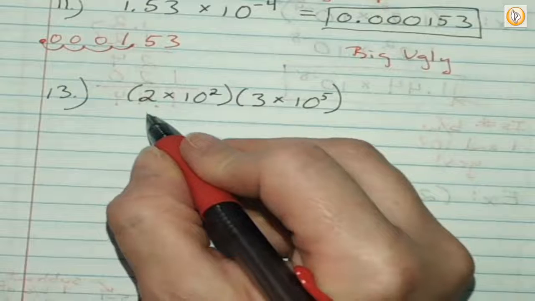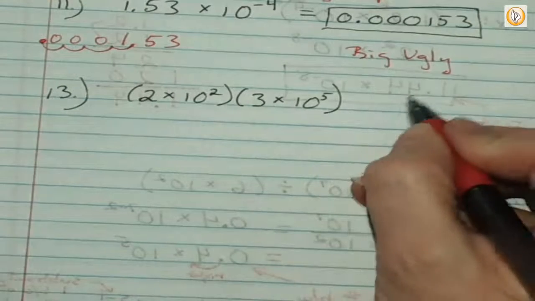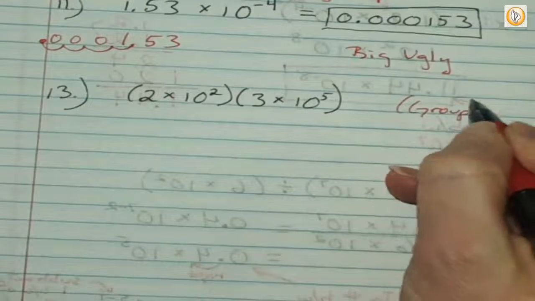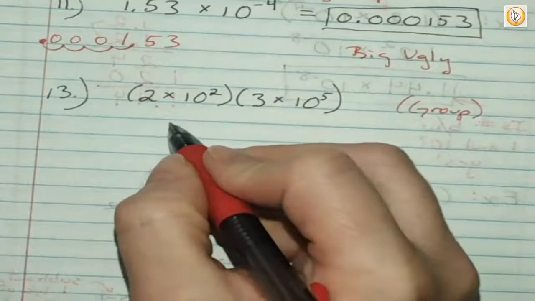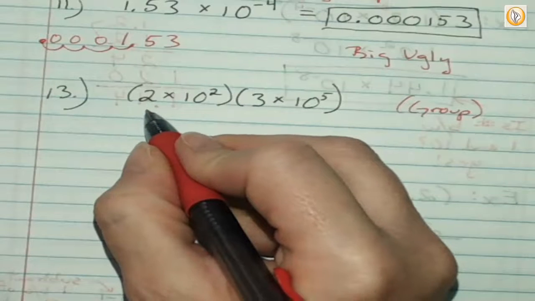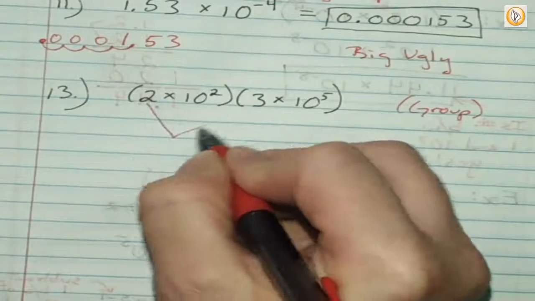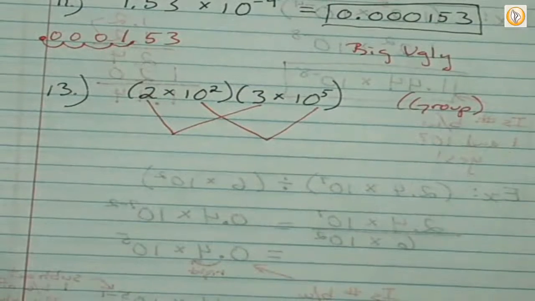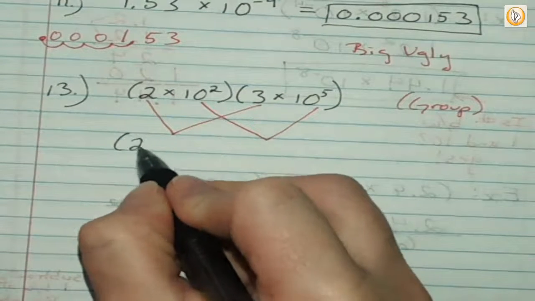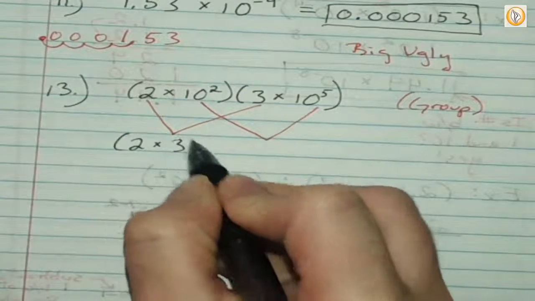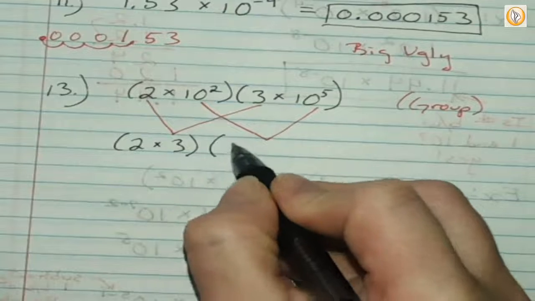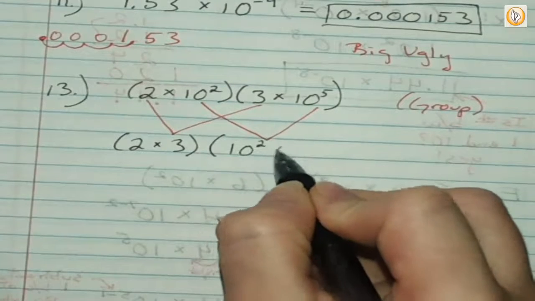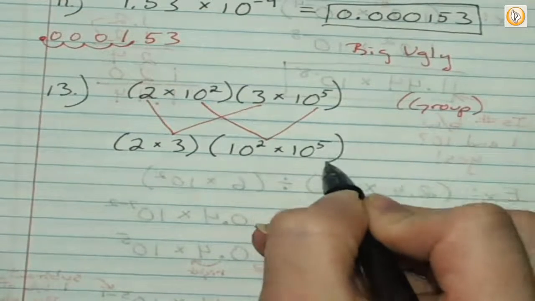Basically like combining, grouping. Good. Miranda, what am I grouping? He's right. And your 10 with the exponents. Very good. So I have 2 times 3 times 10 to the 2nd power times 10 to the 5th power.